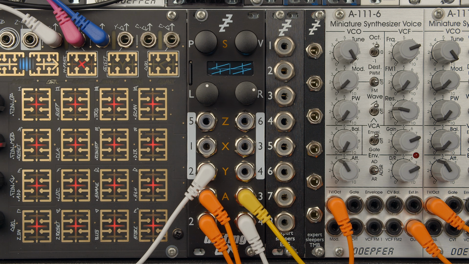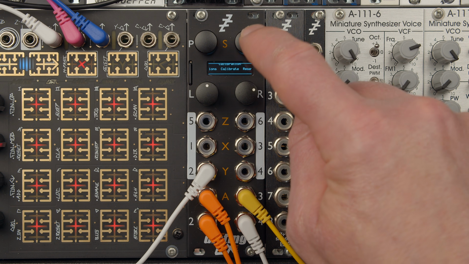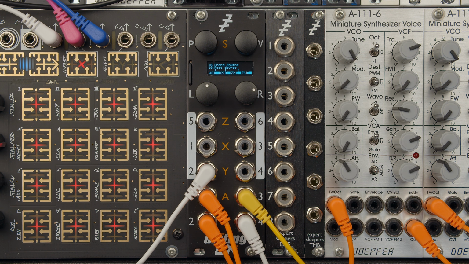So now, if we listen to them, we've got a nice in-tune chord.